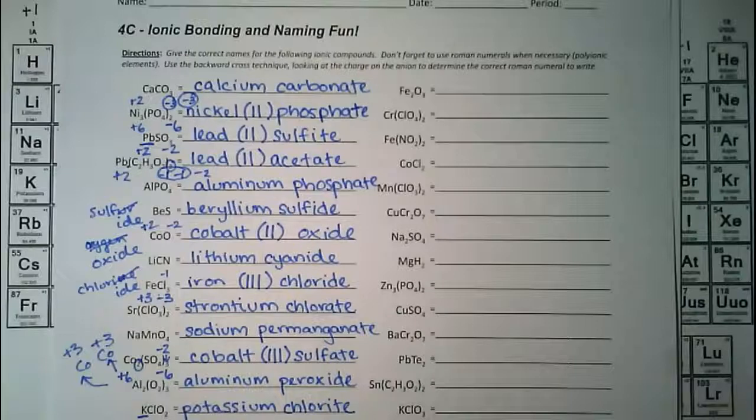Calcium carbonate, nickel 2 phosphate, lead 2 sulfite, lead 2 acetate, aluminum phosphate, beryllium sulfide, cobalt 2 oxide, lithium cyanide, iron 3 chloride, strontium chlorate, sodium permanganate, cobalt 3 sulfate, aluminum peroxide, potassium chlorite, ammonium dichromate, potassium hydroxide, sodium carbonate, zinc iodide, and lithium hypochlorite.